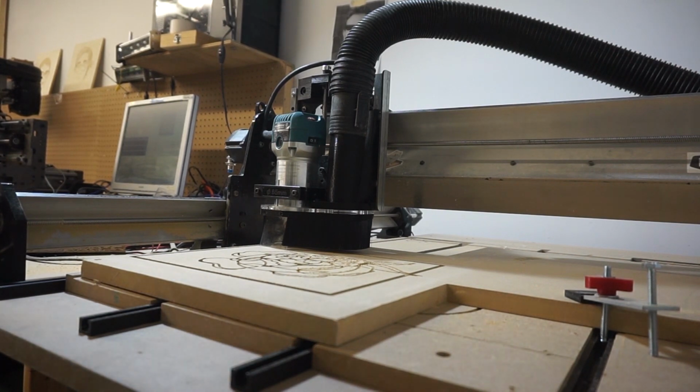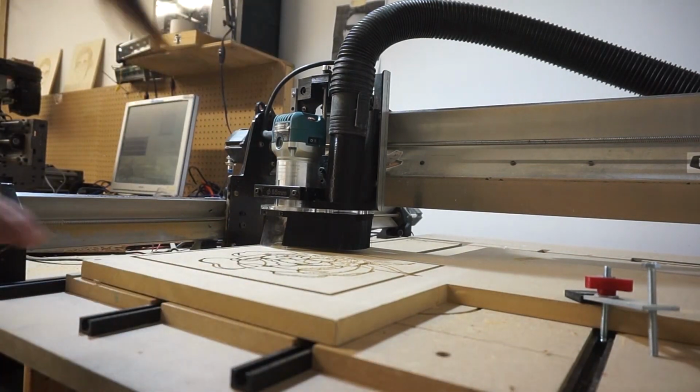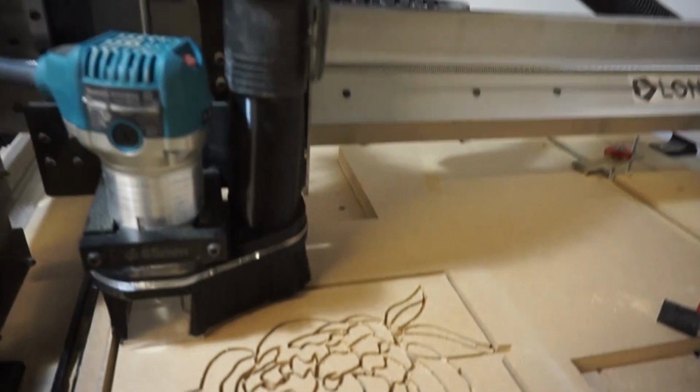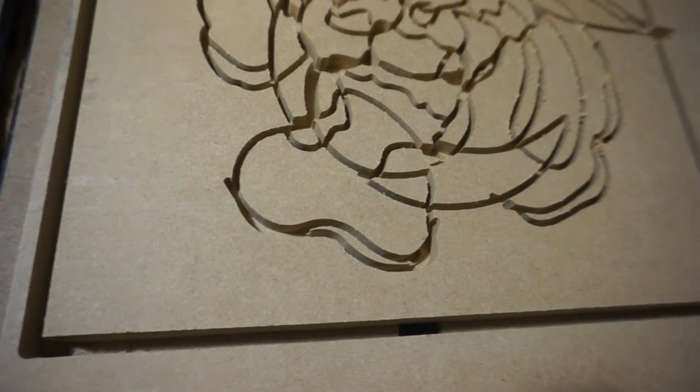So I stopped it because there was only like 11 seconds left to my job, but it already cut all the way through, so I think that's okay. And the reason why I can tell is because we got T-tracks. Look, you see that? It cut through.